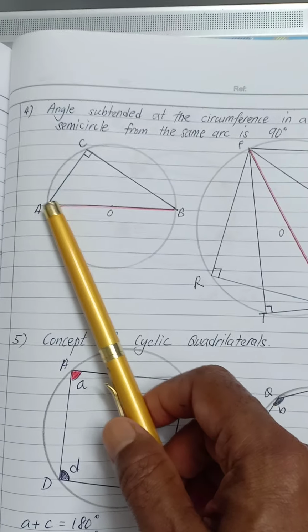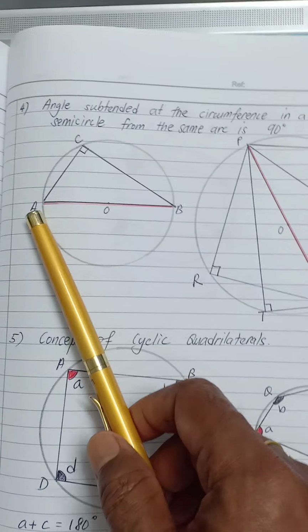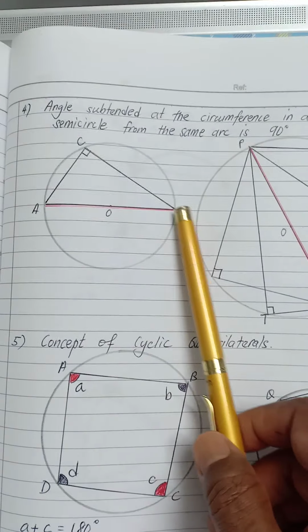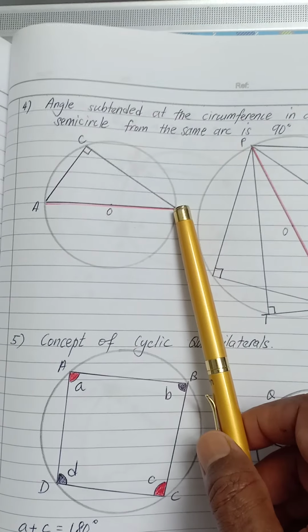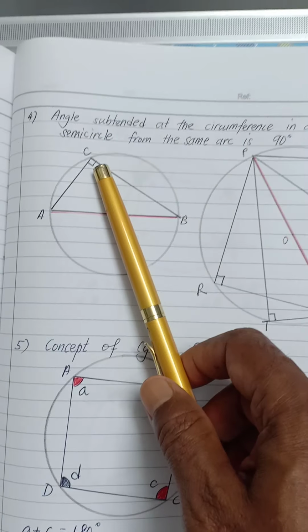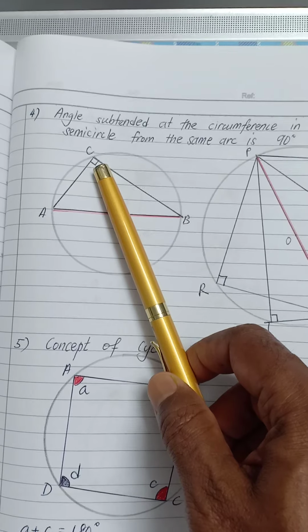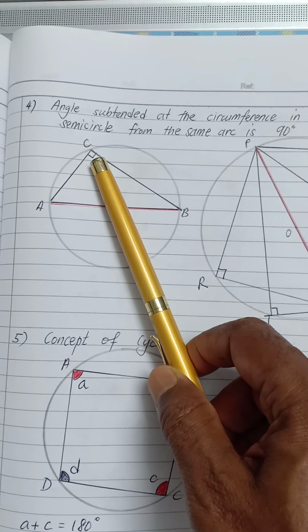So whenever you see a triangle where AB or PQ or anything is the diameter, which is the hypotenuse, the angle created on the circumference is going to be 90 degrees.